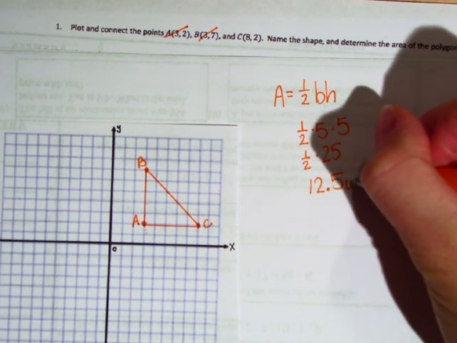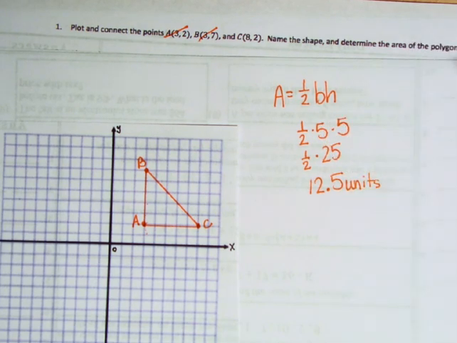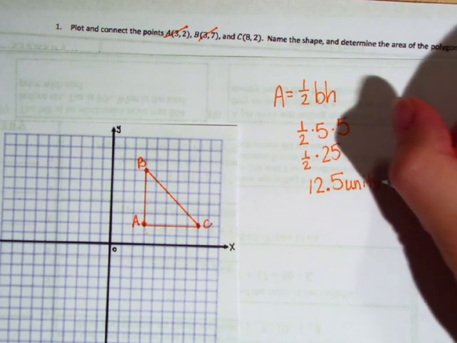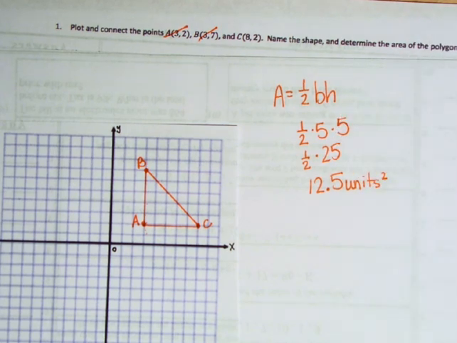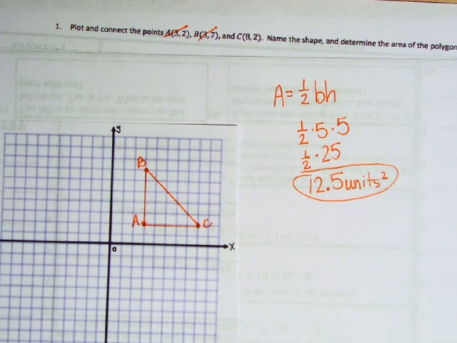And these are units, so we don't know the unit, as in meters or feet. So we're going to say 12.5 units squared because it's area. So the area of this one is 12.5 units squared.